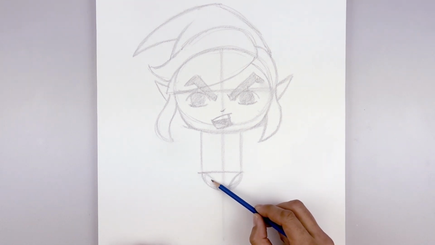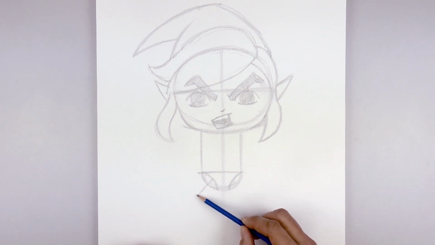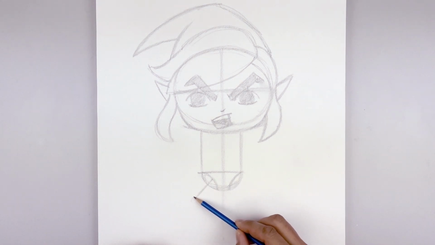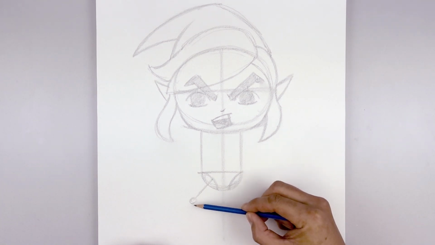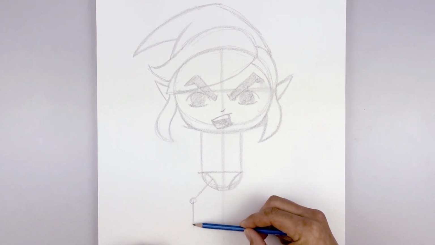And then from the center of that socket, we're going to draw a straight angle line coming down and out towards the knee. Just going to draw a small circle right at the edge of the kneecap, and then draw a straight line coming down towards the bottom of the foot.